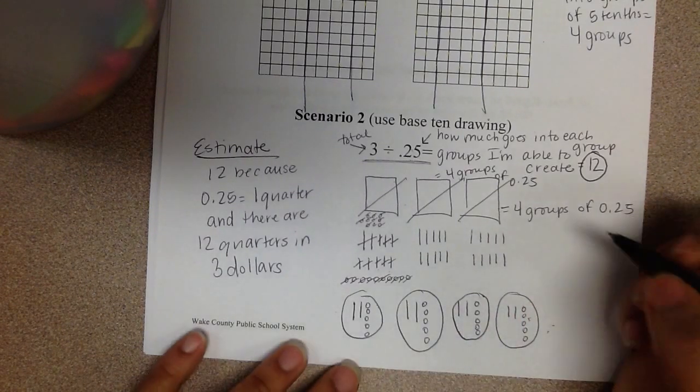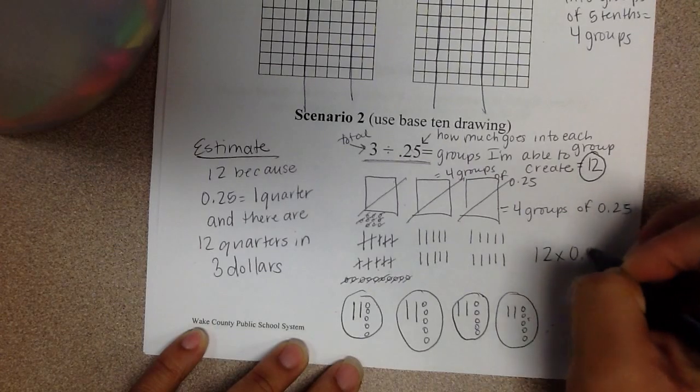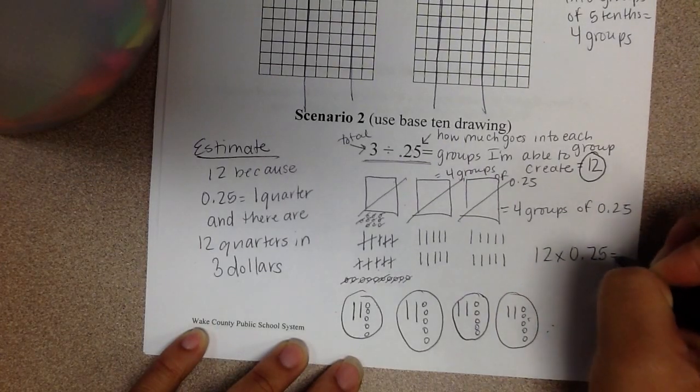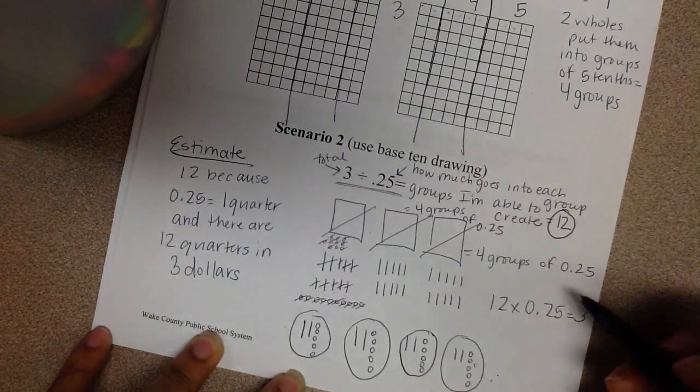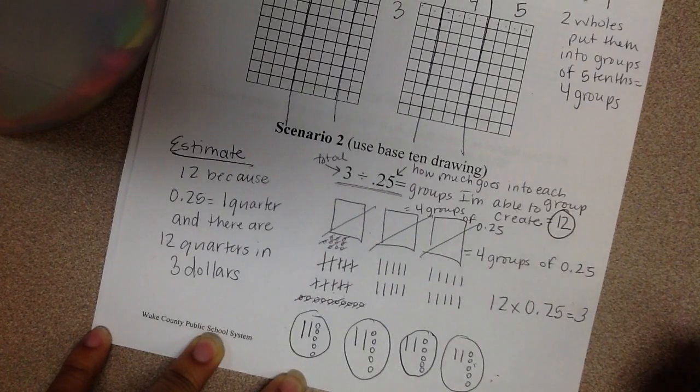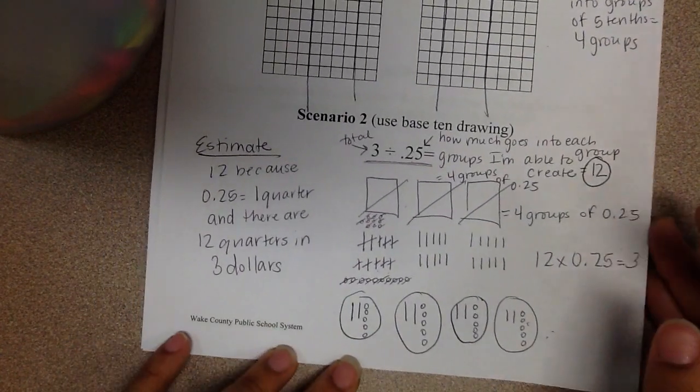Another way to check it, if I take 12 times 25 hundredths, I should get 3 wholes. Again, 12 times 25 cents, or 12 quarters, equals $3, so I know that I'm correct there. Okay.